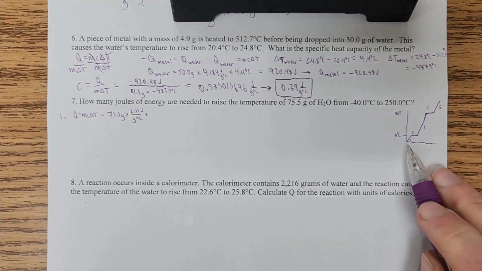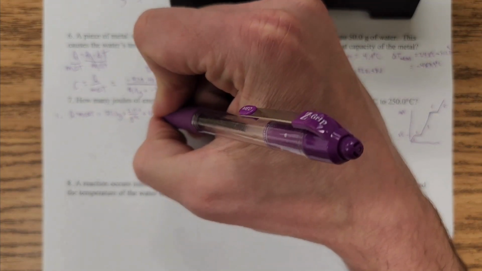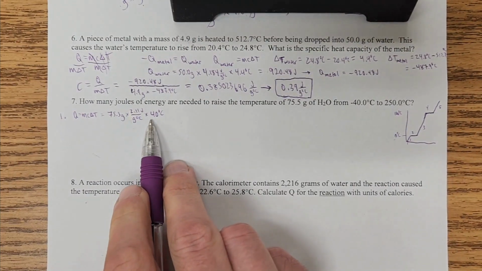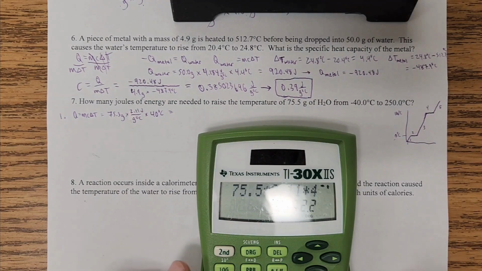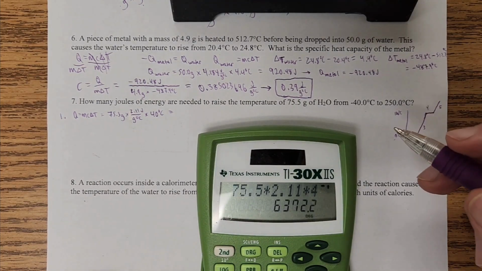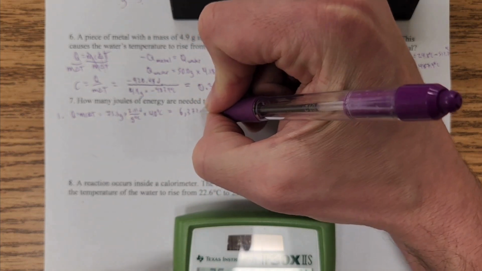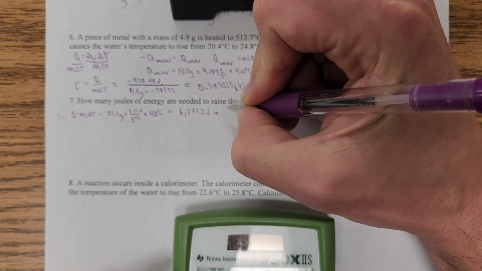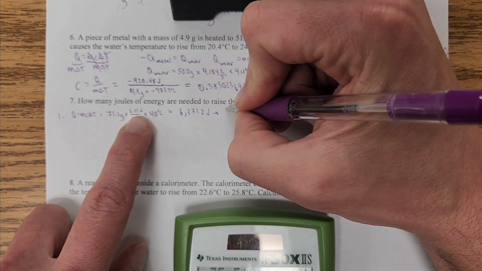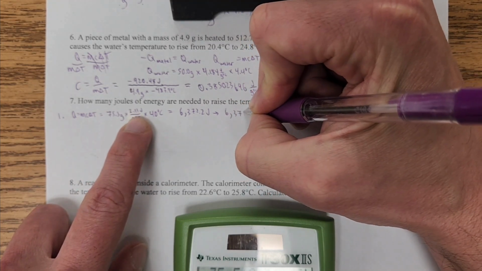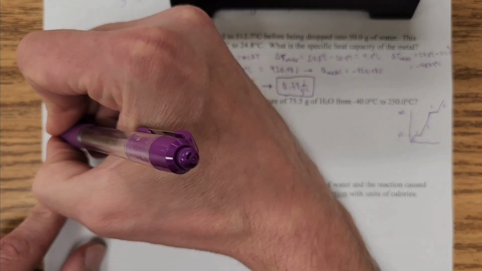Use your brain. From negative 40 to 0, that's a 40 degree temperature change. So times 40 degrees Celsius, because it's going up by 40 degrees. When you do that, you'll get that number, 6,372.2 joules, which we will round to, let's see, 3 sig figs. So 6,370 joules.